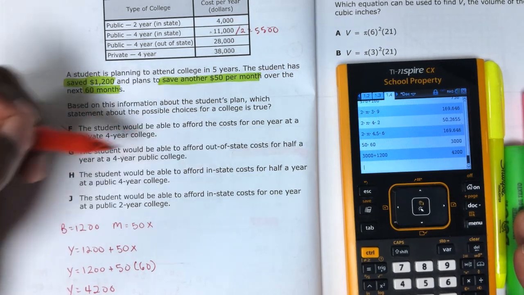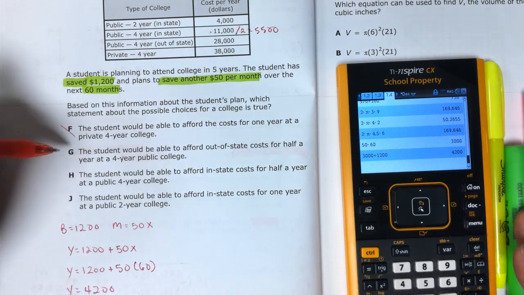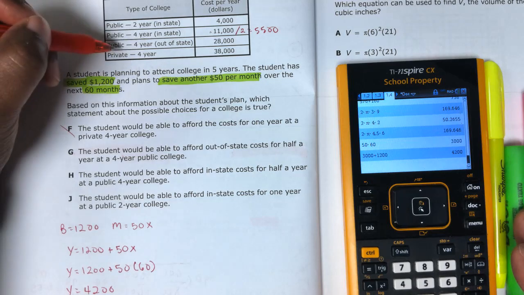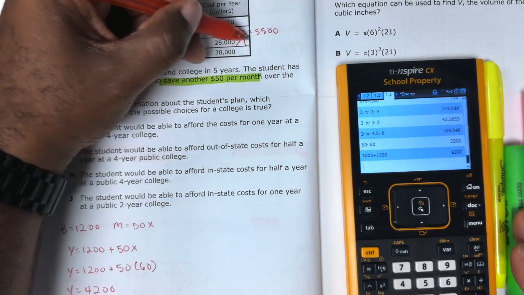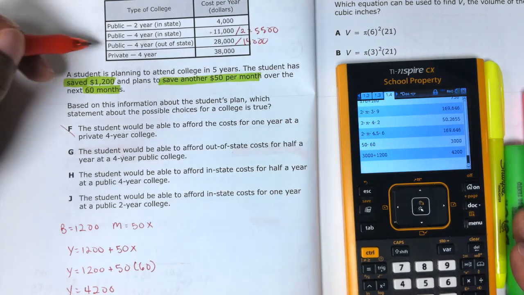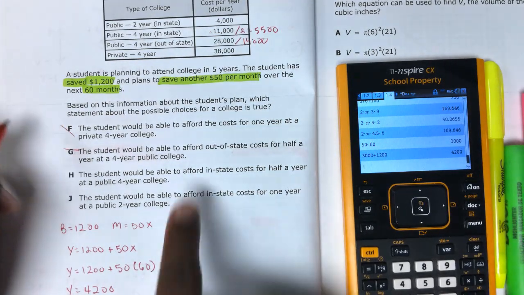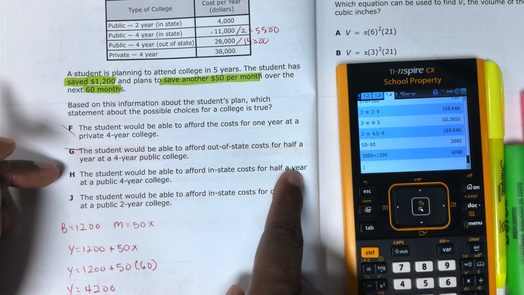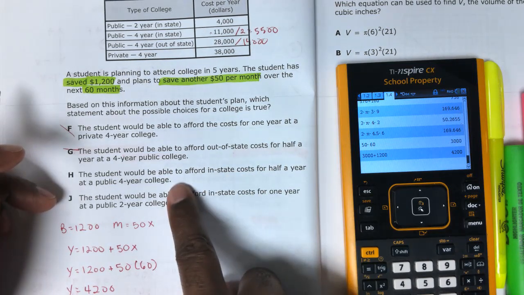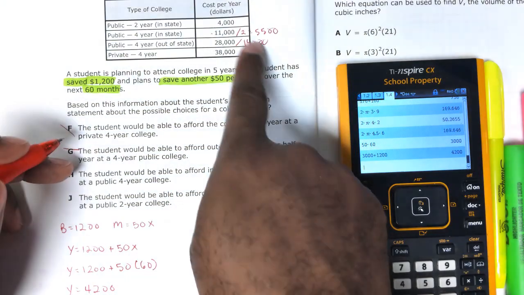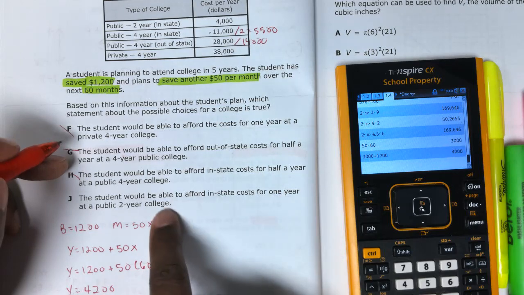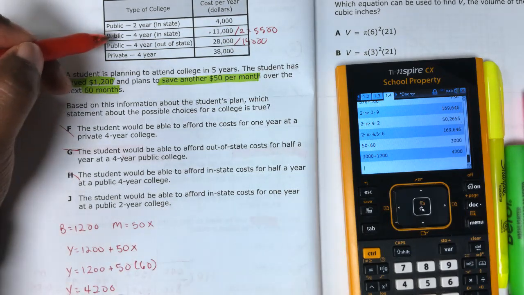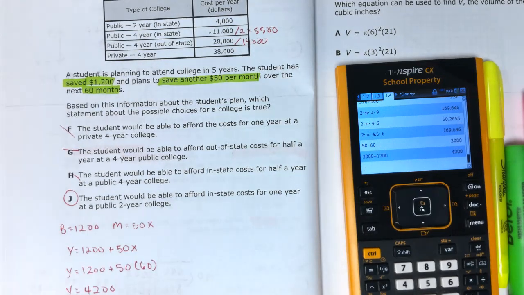Now, the student will be able to afford in-state costs. I'm sorry, this is out-of-state cost for 4 years. So I read that wrong, I apologize. Out-of-state for 4 years, no, absolutely not. That would be 14,000, so they can't afford that. So let's cross it out. The student will be able to afford in-state costs for half a year at a public 4-year college. No, we just did that one too. The student will be able to afford in-state costs for 1 year at a public 2-year college. So that is true, so we'll go with that one.